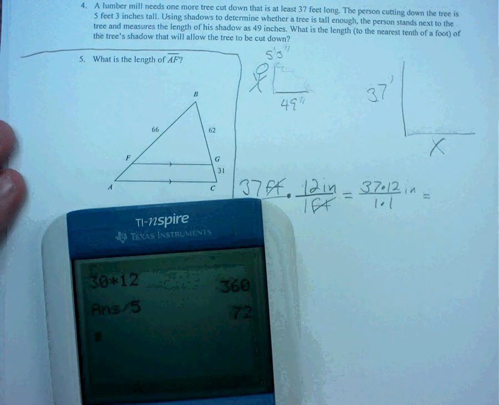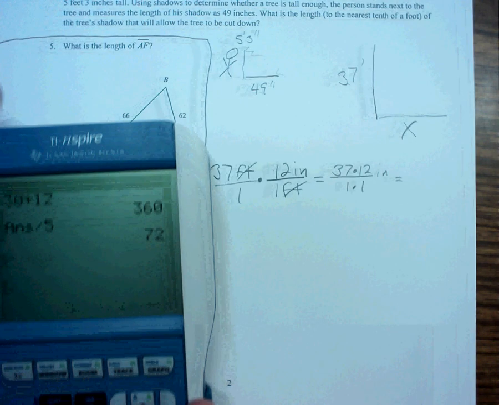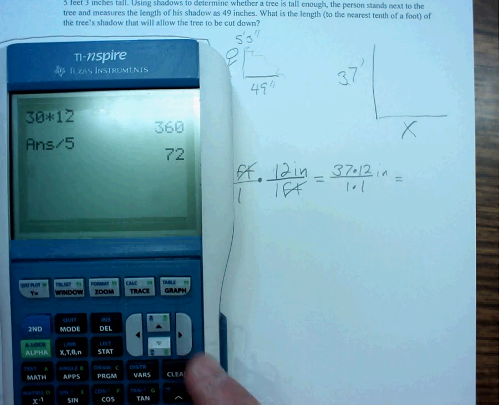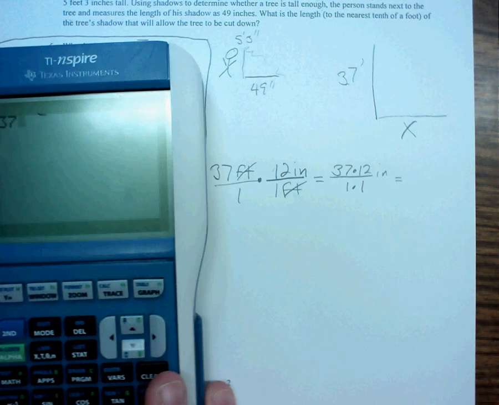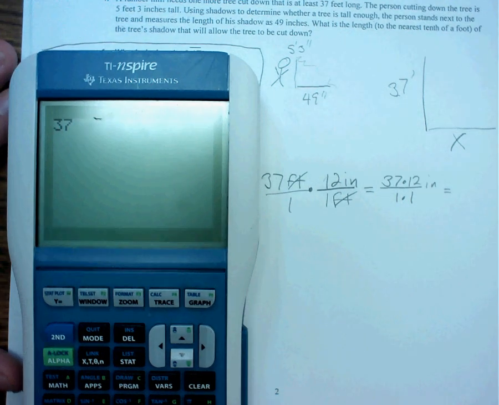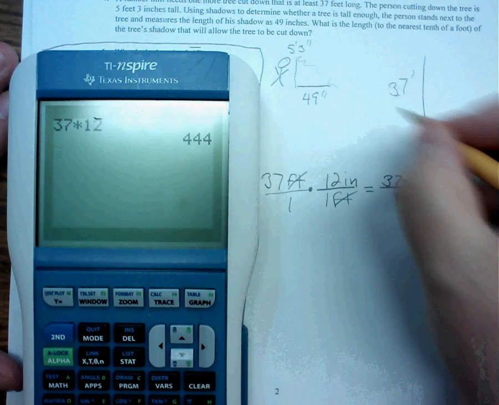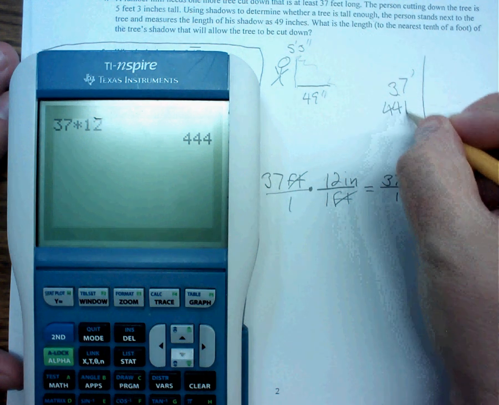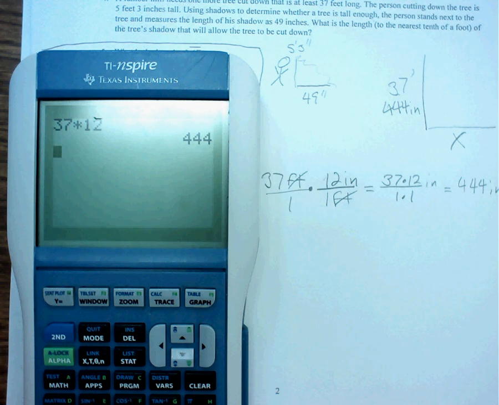So let's plug that in the calculator and see what we get. I'm going to clear this out, and I'm going to say 37 times 12. 444 inches. So this is 444 inches. That's how tall the tree has to be, 444 inches.